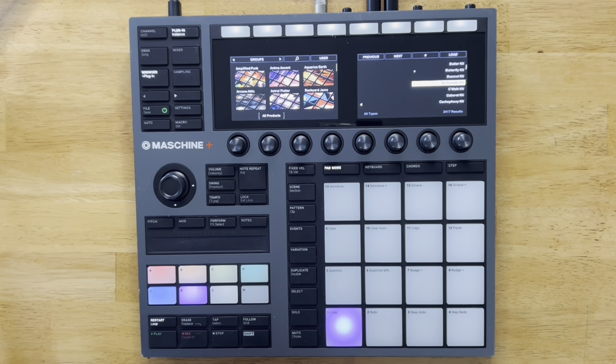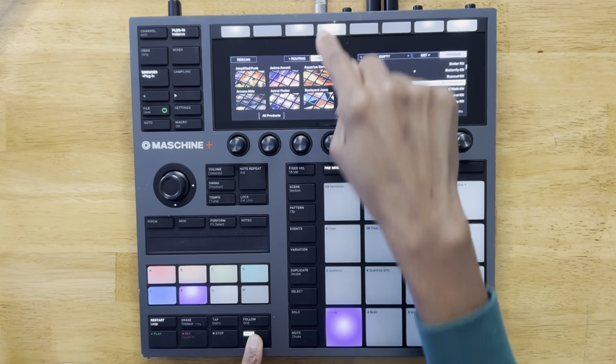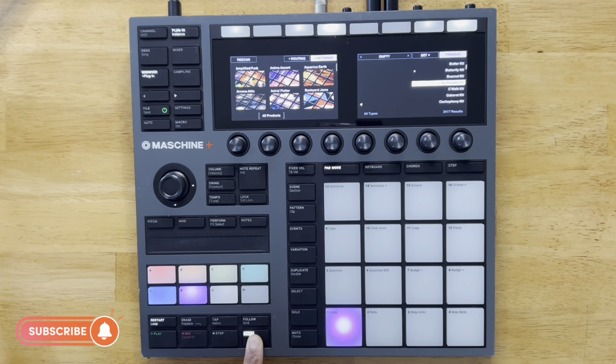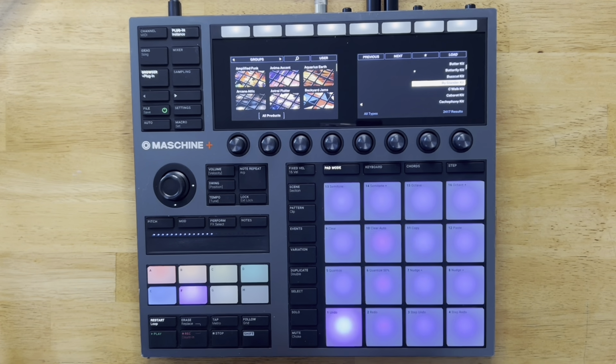Let's say you like that group and you want to use this group as a starting point, but you want to take the patterns from that group. You can do this by holding down Shift, making sure you click plus patterns, and then pressing load. And now you have the kit plus its contents loaded here.